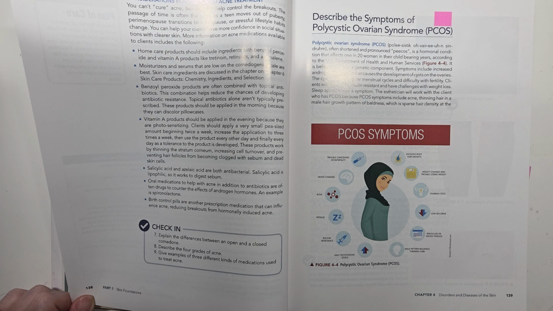Birth control pills are another prescription medication that can influence acne, reducing breakouts from hormonally induced acne. Check-in. Explain the difference between an open and a closed comedone. Describe the 4 grades of acne. Give examples of 3 different kinds of medications used to treat acne.